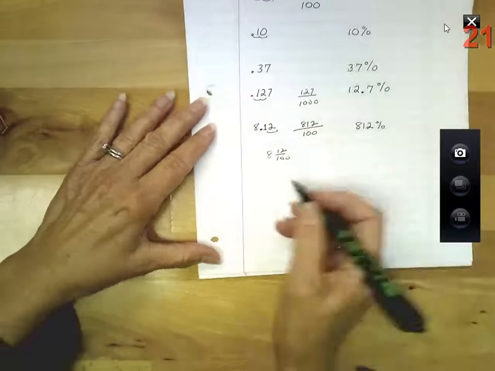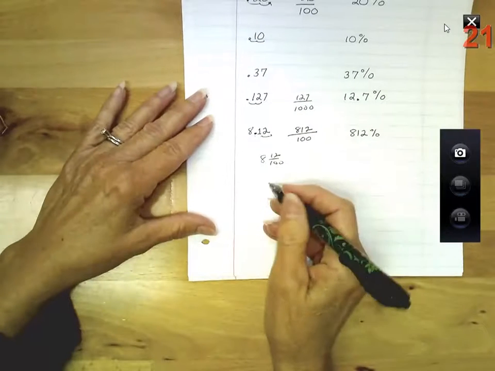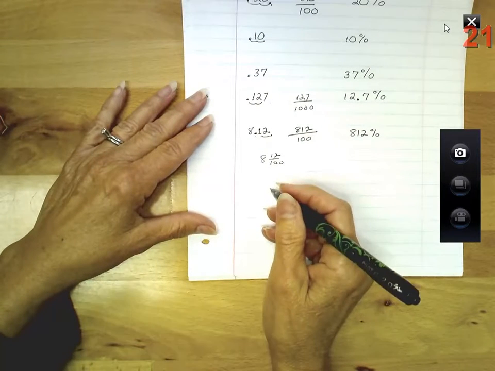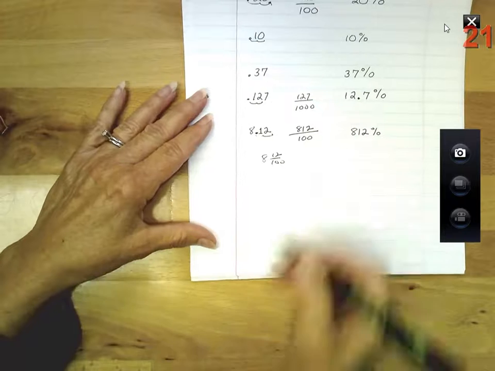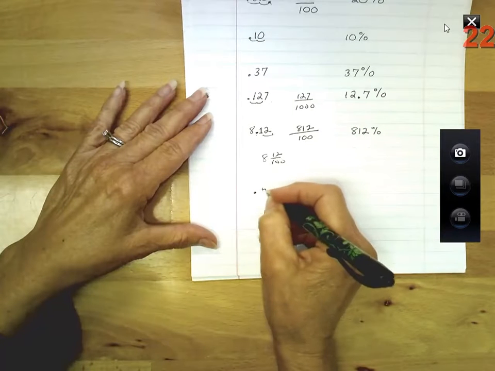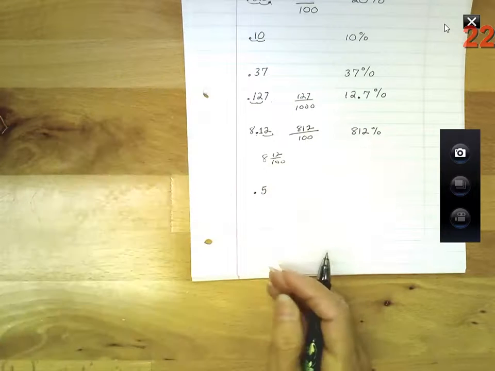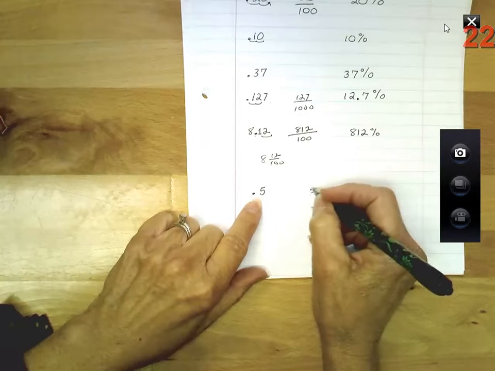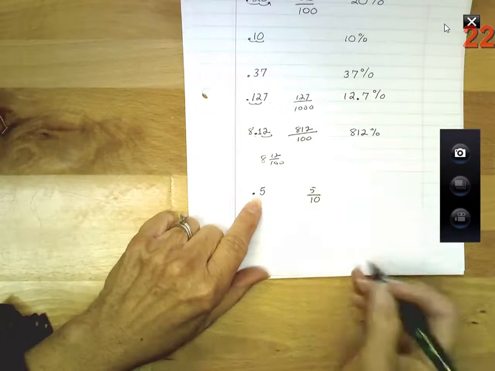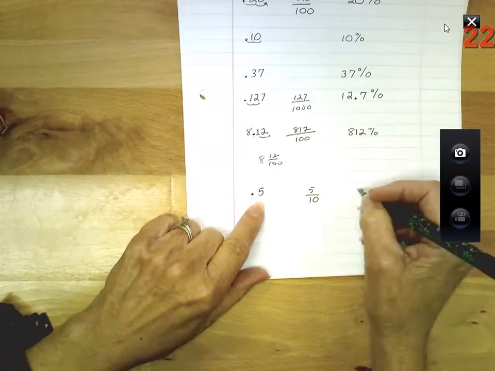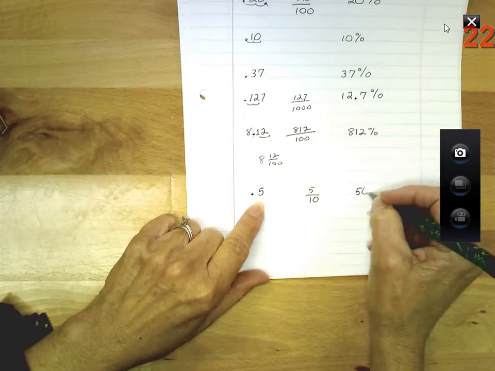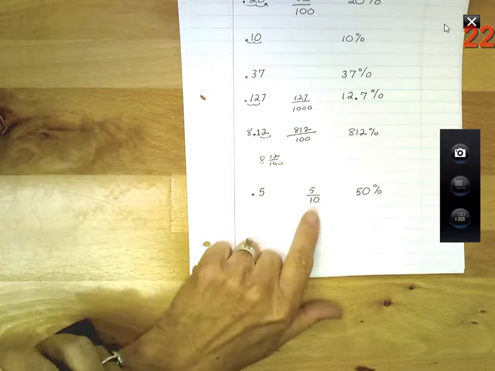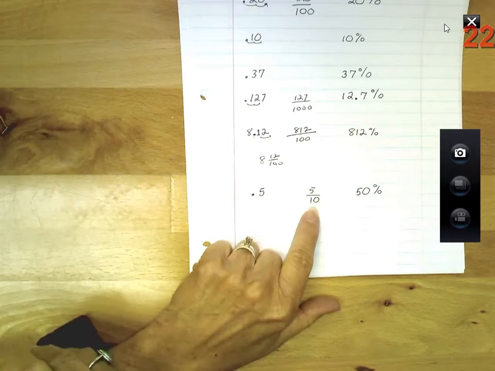Now, another thing, sometimes people can't ever remember if they're going to move it to the right or to the left. One way to remember is take a number that you know the answer to. This is the same thing as 5 tenths, which is the same thing as a half or 50%. If you simplified 5 tenths, that's a half.